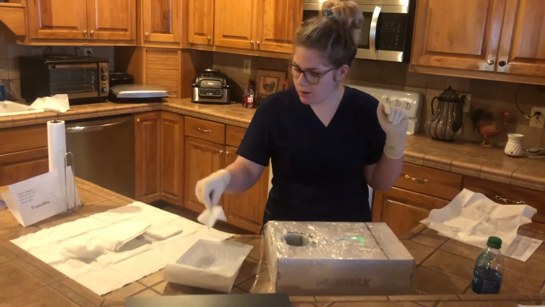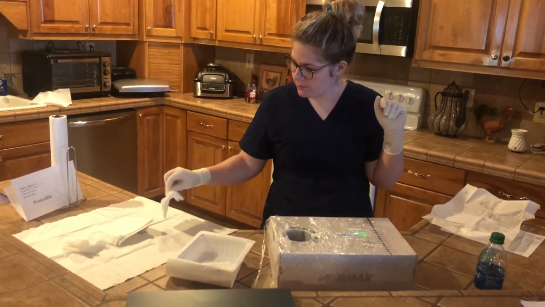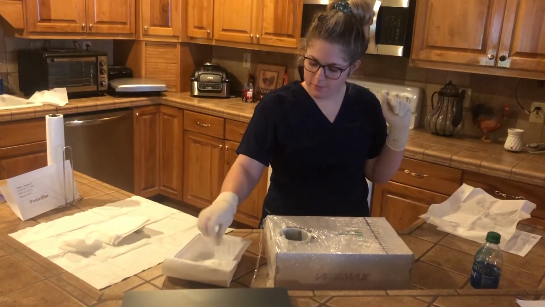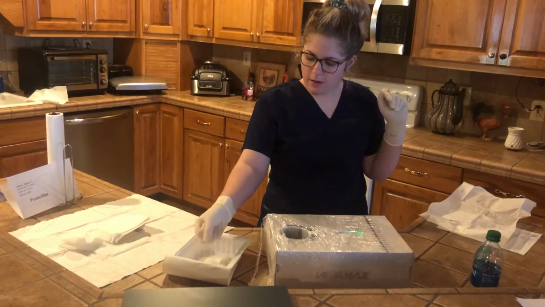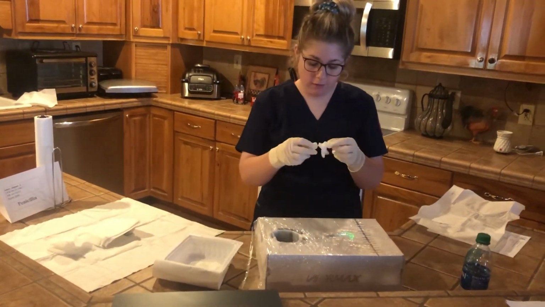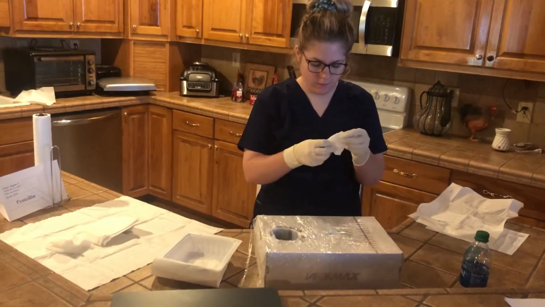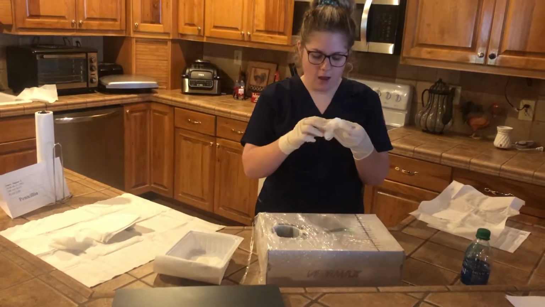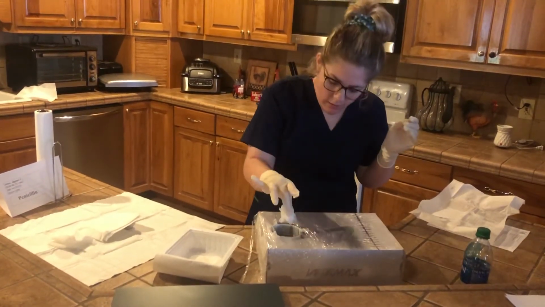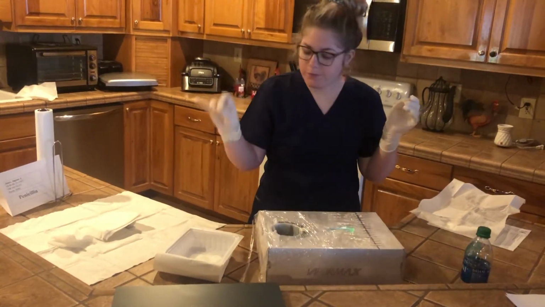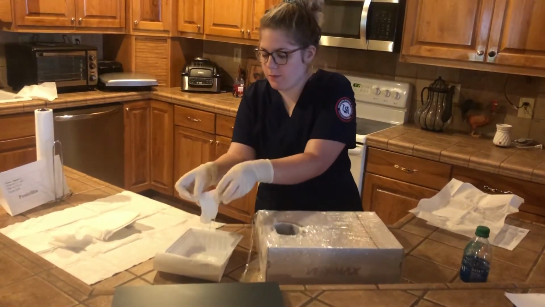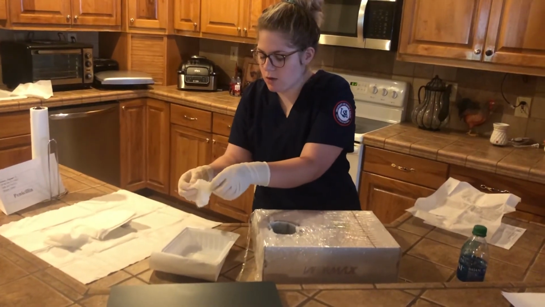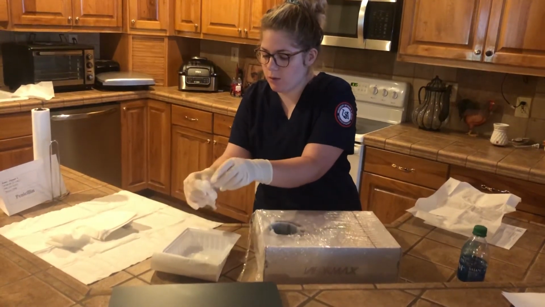I will get some more gauze and place in the saline. I will wring these out and fluff these, and place them in. I will be careful not to touch my gloves to the skin or wound. And repeat. You do this wet to dry method because when it dries, it will collect all the debris.